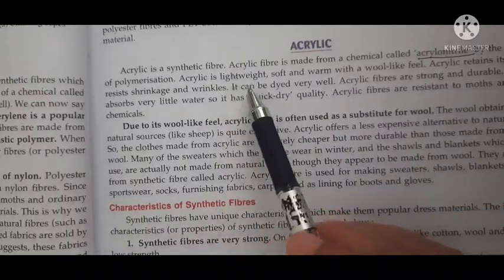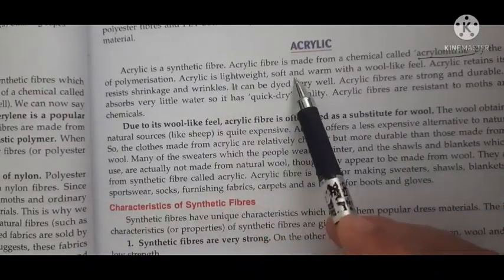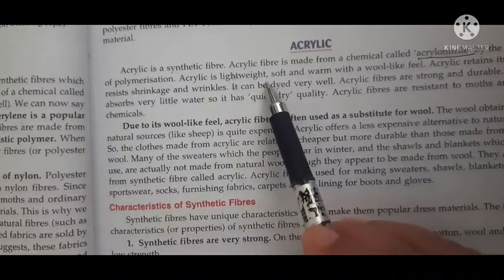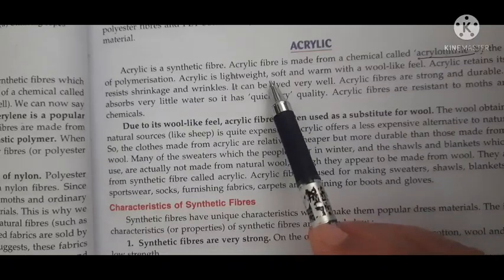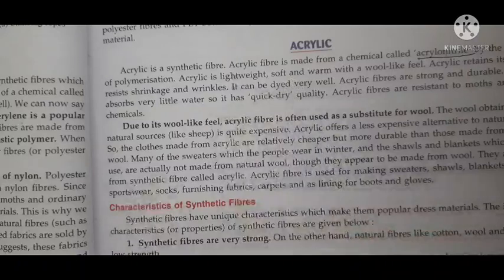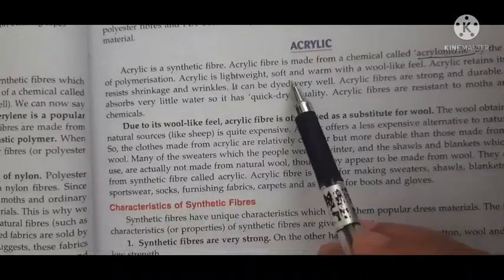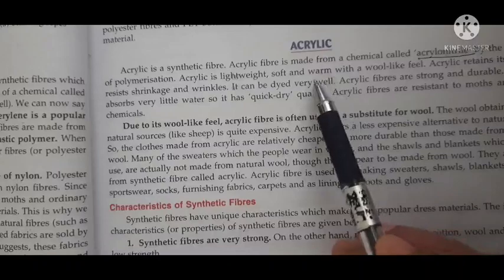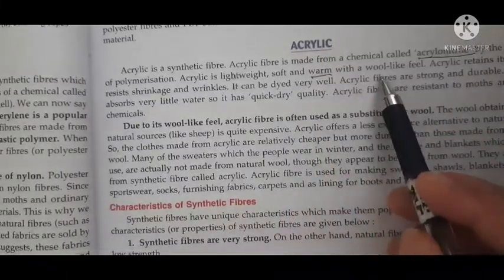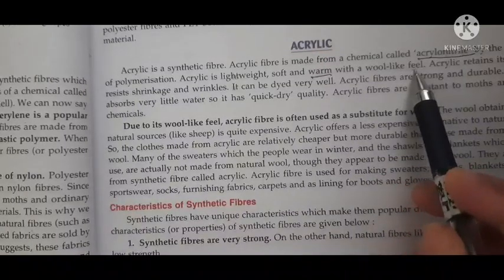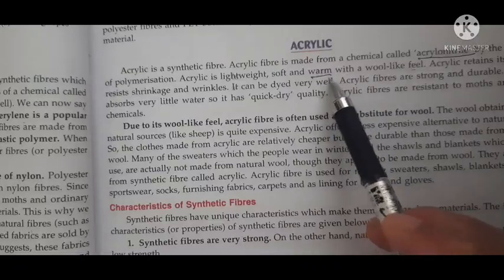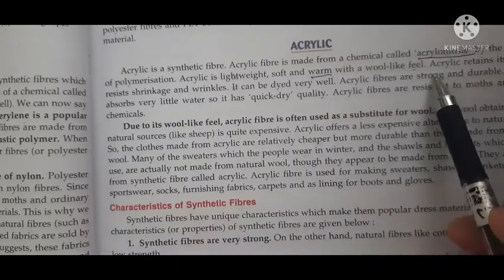Acrylic, so same properties you can write. It's lightweight, soft. Acrylic will also have the same properties. It is lightweight, less expensive, does not retain water. Okay, all those properties. But an additional property is that acrylic is soft and warm. This is the additional property of acrylic, that it is warm, with a wool-like feel. It will have the properties of synthetic fiber, but additionally it is warm with a wool-like feel.